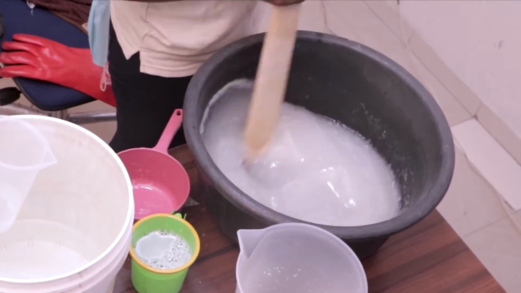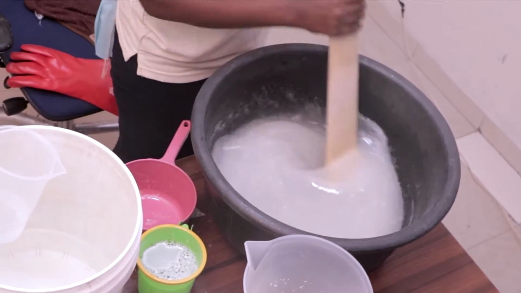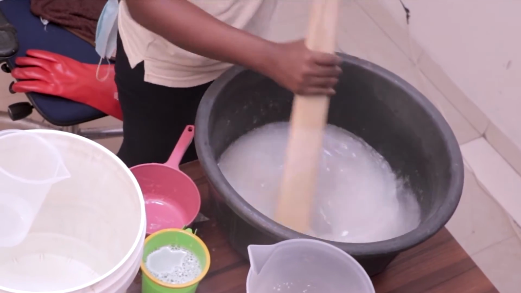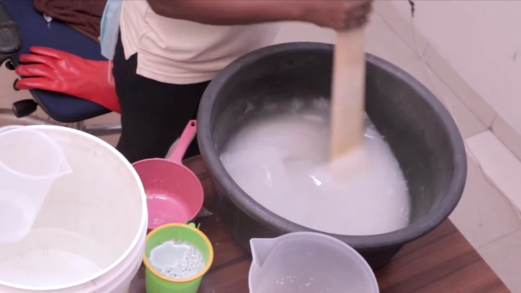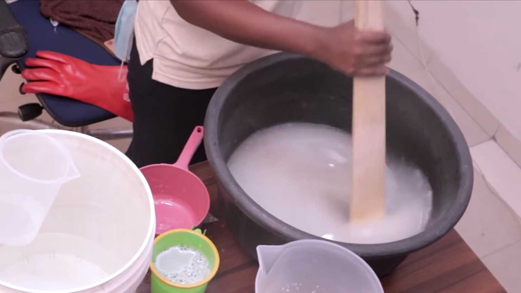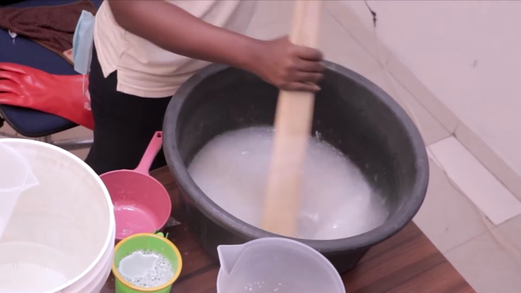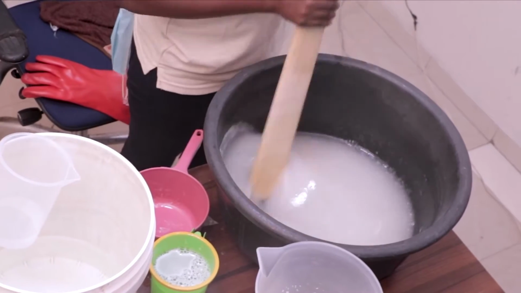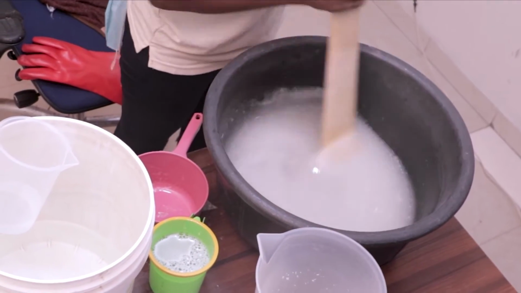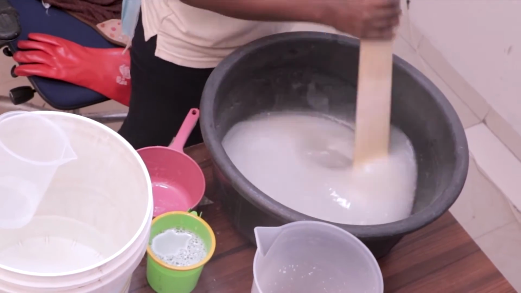Please note, stirring in production of soap is very, very important. If you don't stir properly, you may not get a good outcome. So once you have poured your caustic soda and you add your soda ash, you don't need to follow any order again. You can just start pouring whatever you want to.